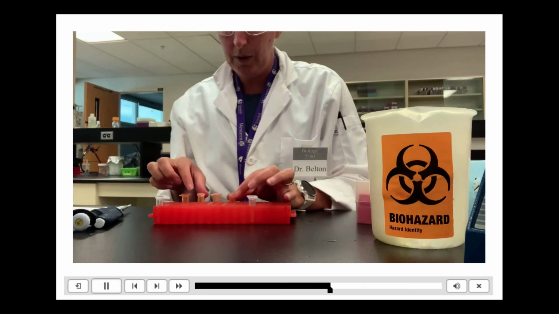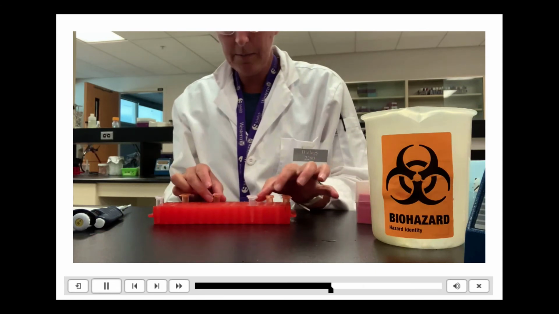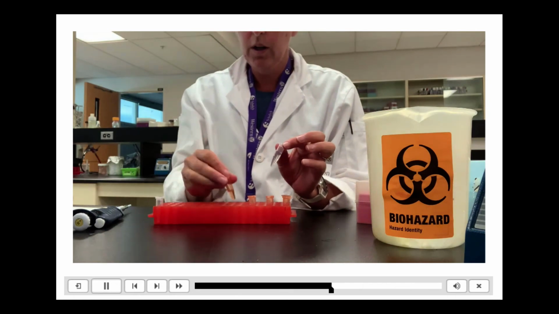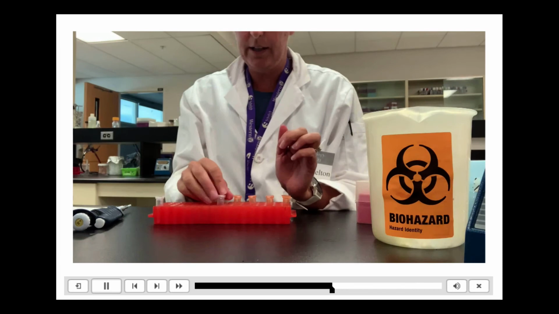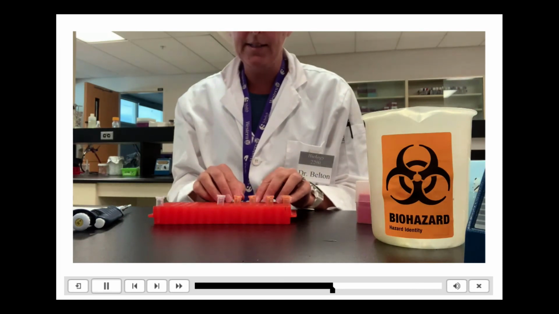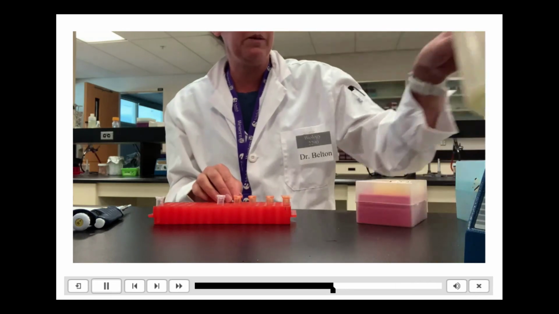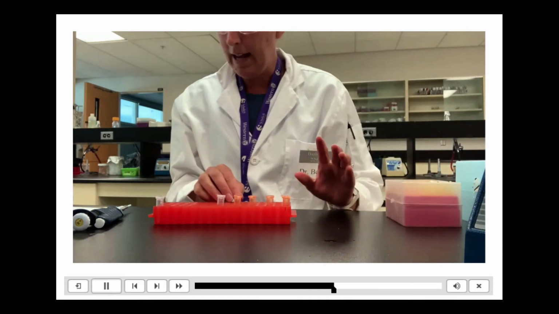So now we're left with 5 tubes. We have our insert, our plasmid only, our H2O, our TE buffer tube that's not being diluted, and our diluted 10 to the -6 tube. Each of these tubes will go on a separate LB or LB plus ampicillin plate. So I will demonstrate that now.